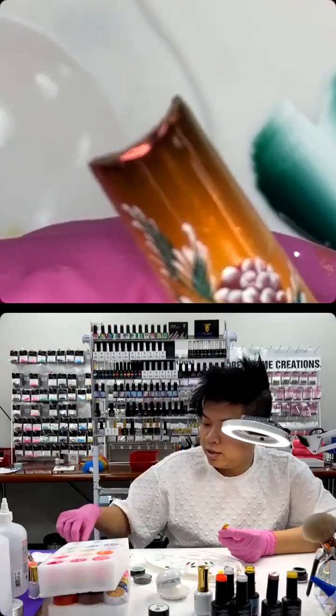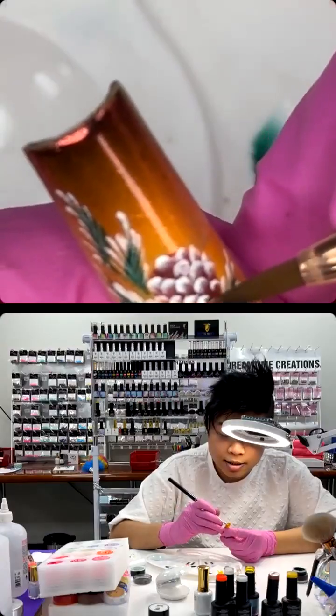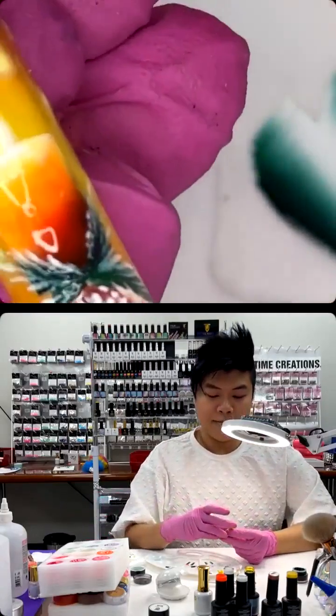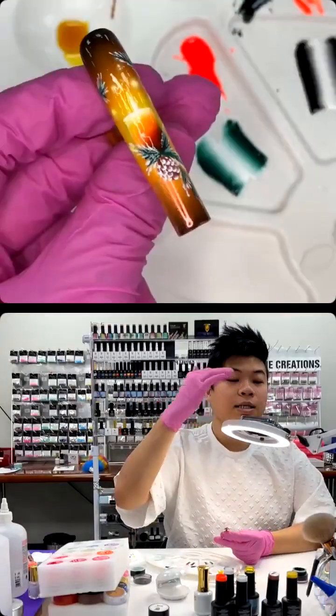Okay, now I'm going to use a filler brush again. Okay, so now I'm going to cure this.